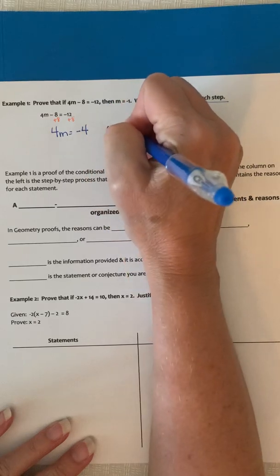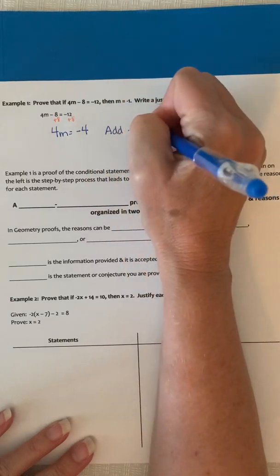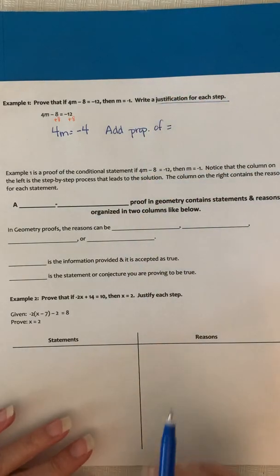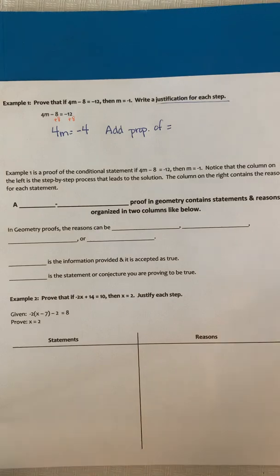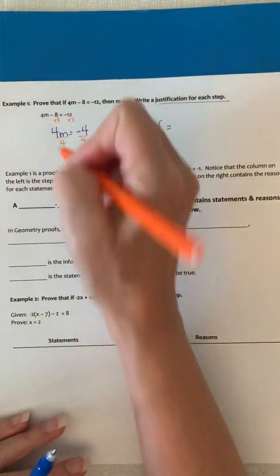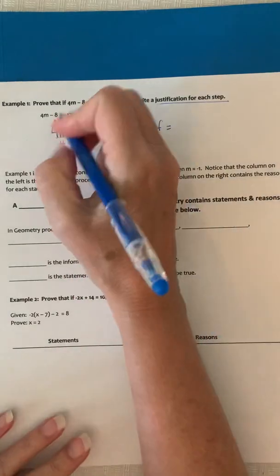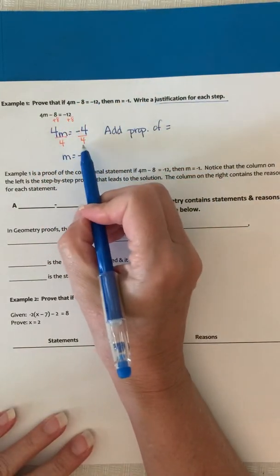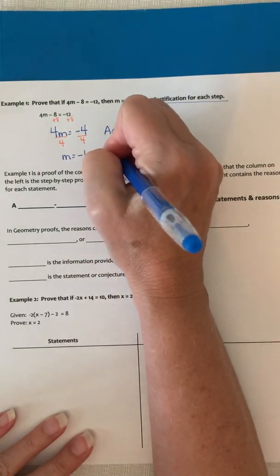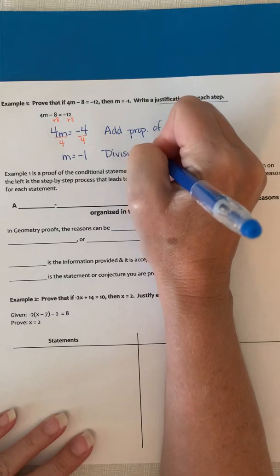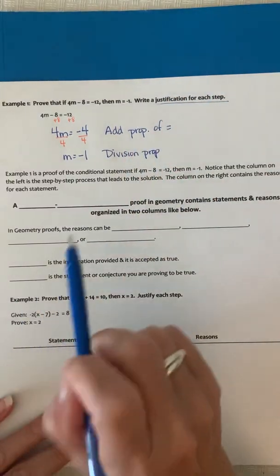We're going to put the steps off to the side. It's technically the addition property of equality, but you can just write addition property. And then from here, we would divide both sides by 4, giving us m equals negative 1. Well, what did we do? We divided, so we used the division property, and those are our justifications.